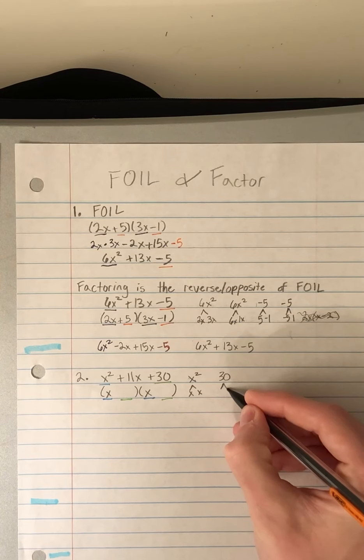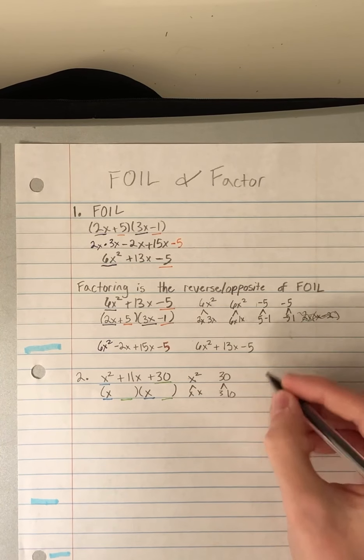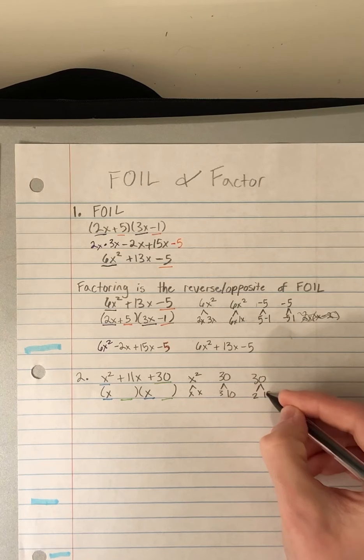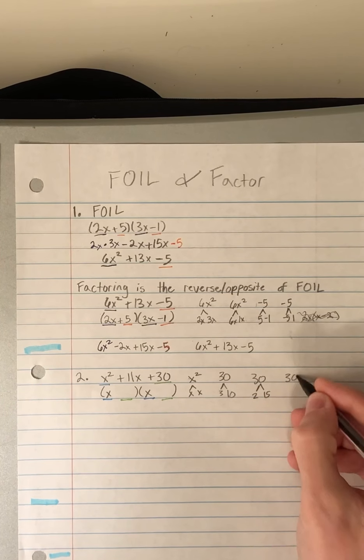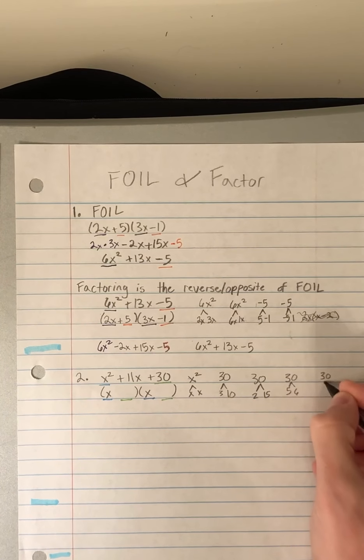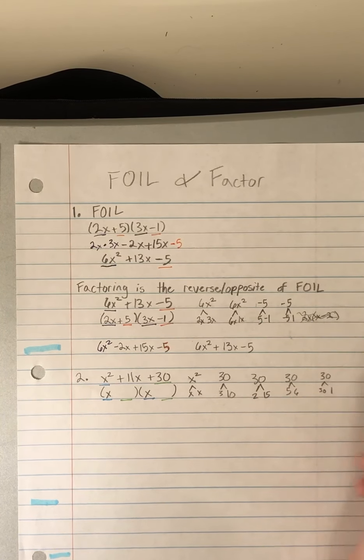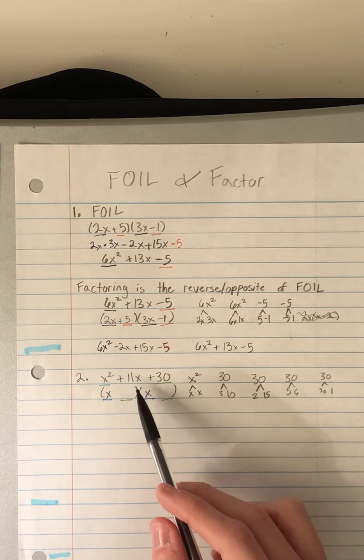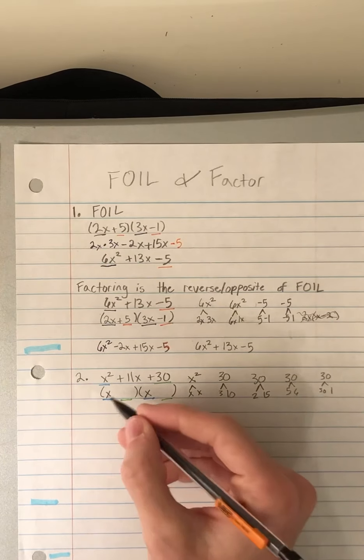So with 30, I could maybe have 3 and 10. Or maybe I've got 2 and 15. Or maybe I have 5 and 6. Or maybe I've got 30 and 1. And really you're thinking through what are some options that I could choose from here. So I'm just going to try out all of these factors until I get one that gives me 11x in the middle.